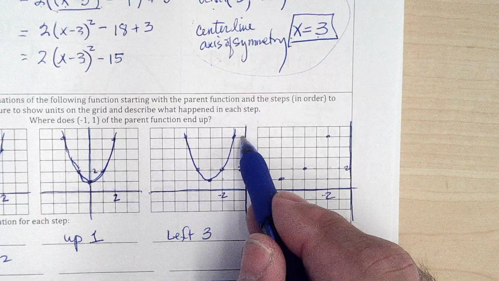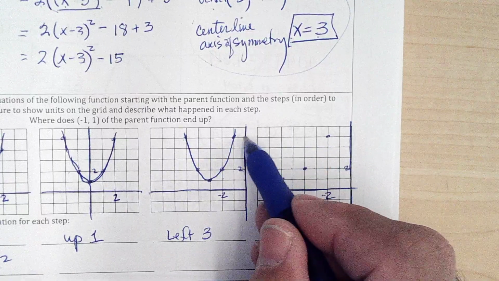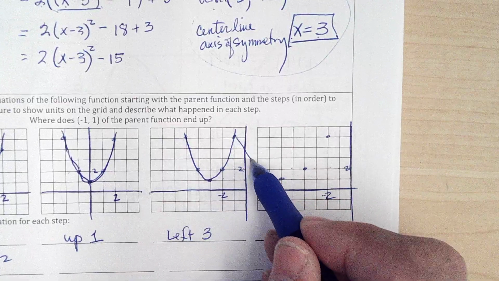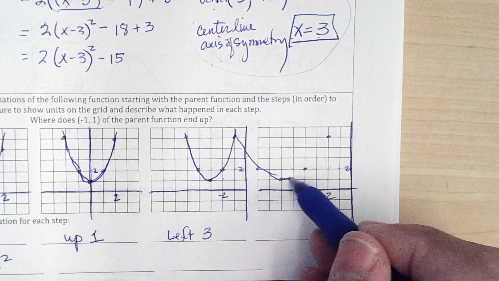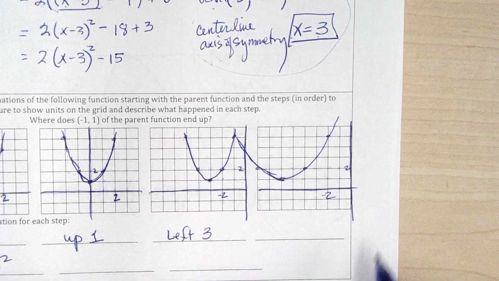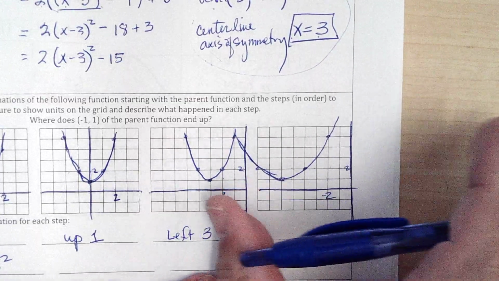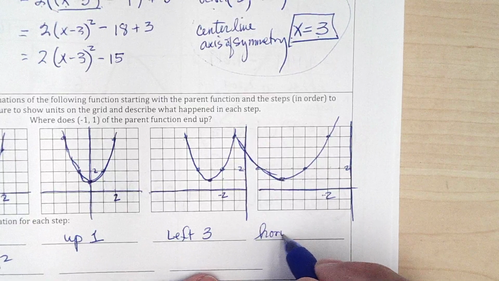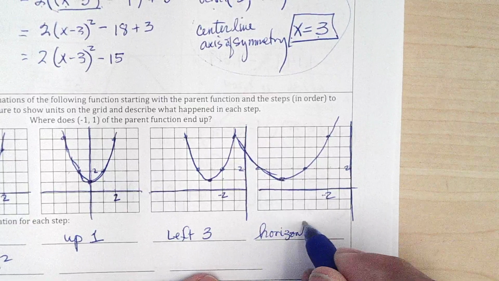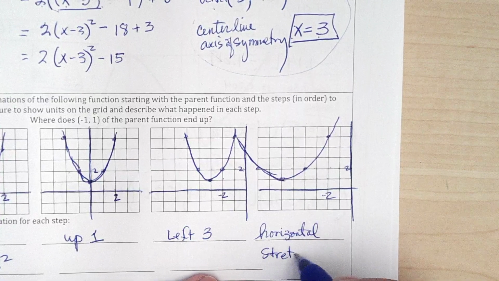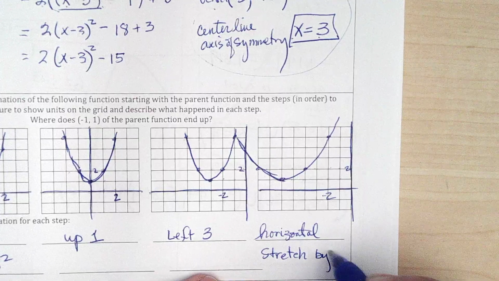This one's 5 over, so it goes to 10. 8, 9, 10. Woo. So it's going like this. So that's a horizontal stretch by 2.